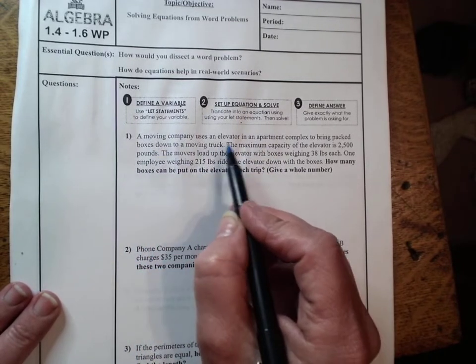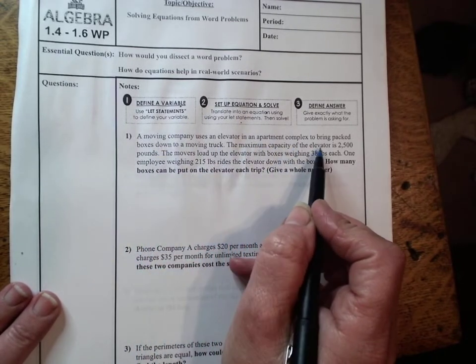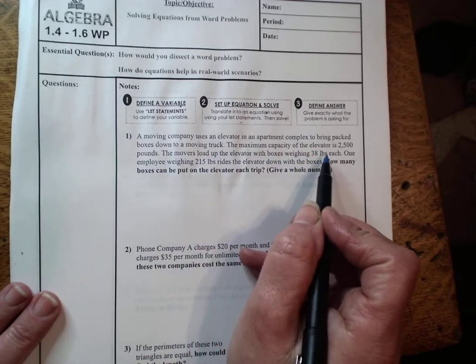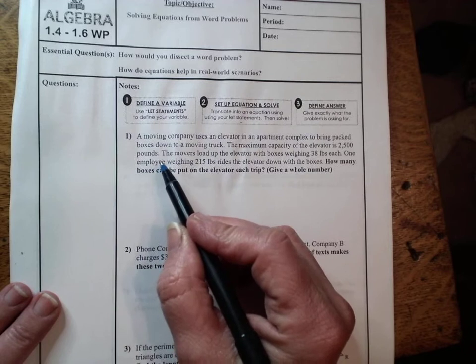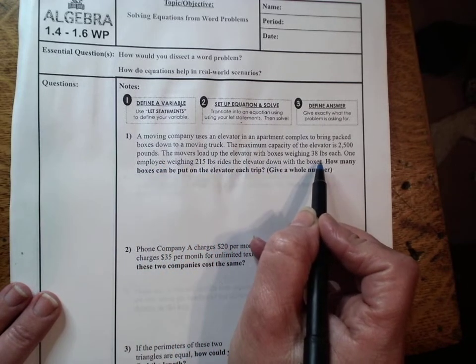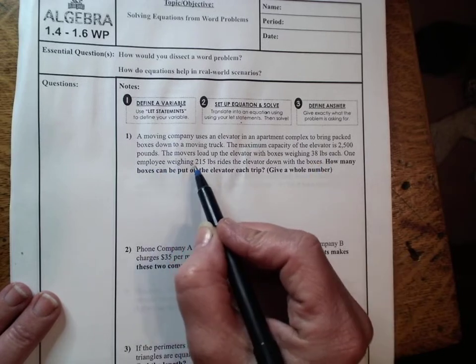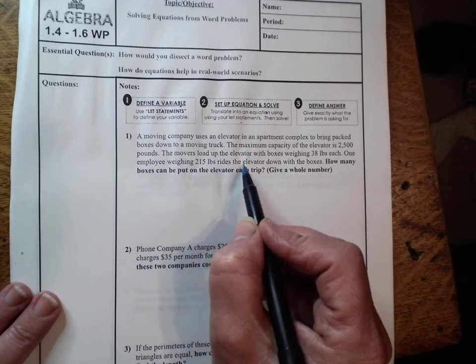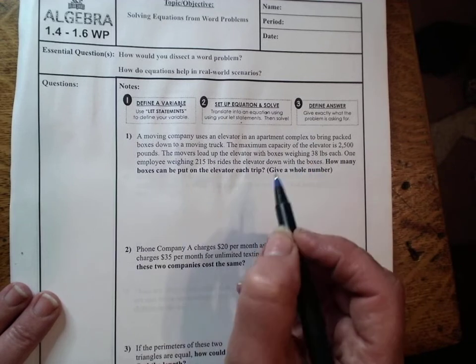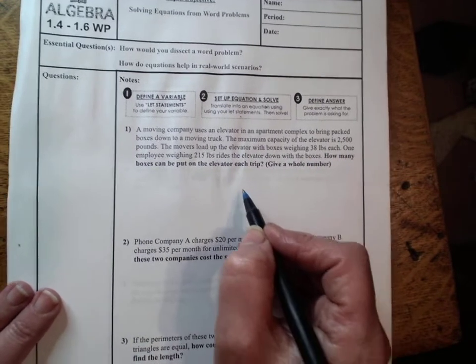A moving company uses an elevator in an apartment complex to bring packed boxes down to a moving truck. The maximum capacity of the elevator is 2,500 pounds. The movers load up the elevator with boxes weighing 38 pounds each. One employee, who weighs 215 pounds, rides the elevator down with the boxes. So think about what's happening.